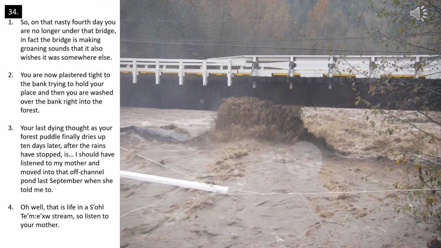So as you laid there in a puddle, many days after the rains had stopped, in fact, your puddle was just that. It was a puddle in the floodplain forest, which was getting shallower and shallower. And as it got just about dried up, your last thought was, I should have listened to my mother and moved into that off-channel pond last September when she told me to. Oh well, that is life in Skoushtamuk stream. So what's the message? Listen to your mother.